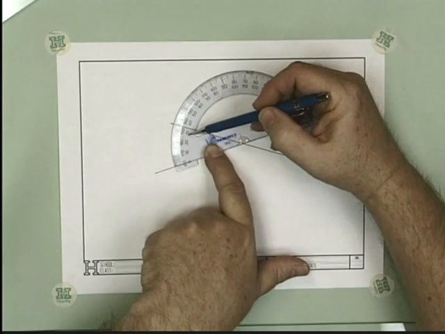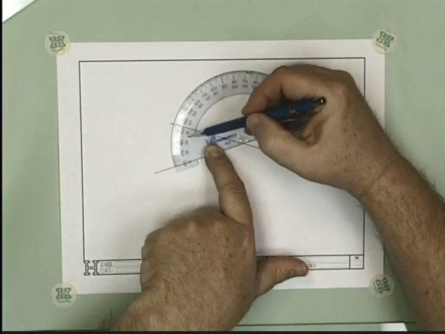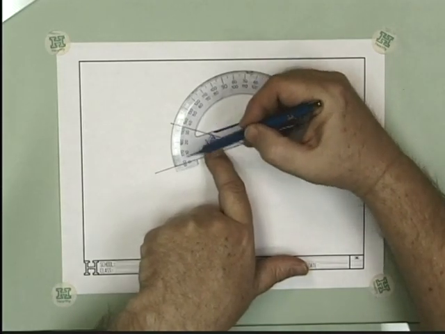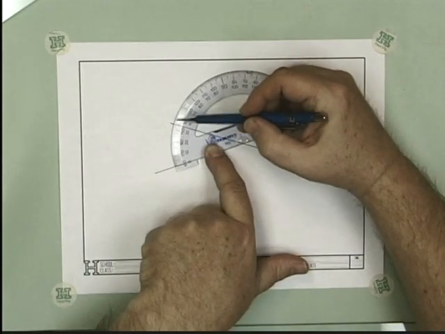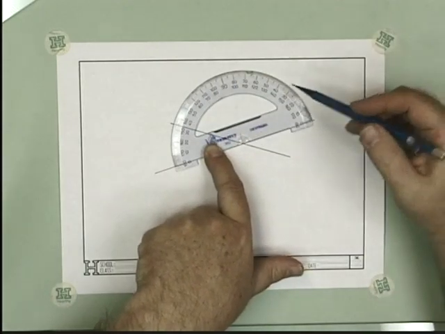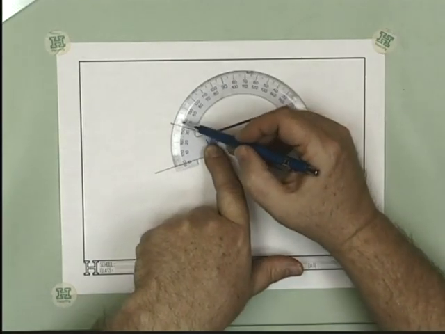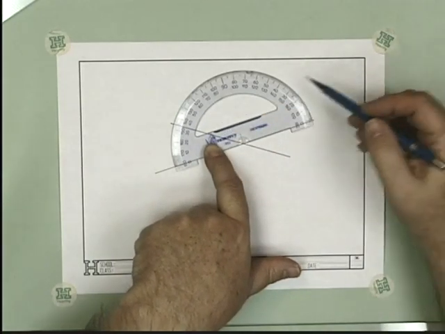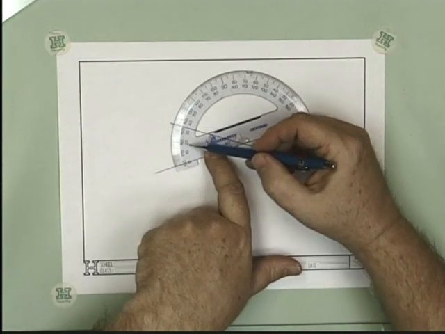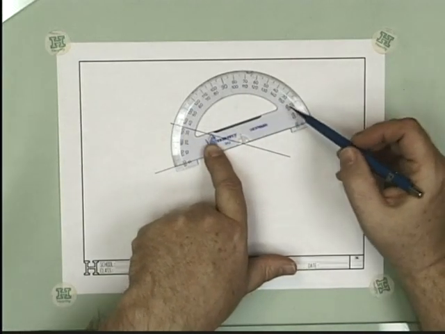In this case, this angle is about 30. I'm starting at 0, 10, 20, 30, about 34 degrees. Coming around the other direction, I start at 0, 10, 20, 30, 40, 146 degrees. So depending on whether you want the acute little angle in here or the obtuse angle, you need to know which side of the protractor to use.